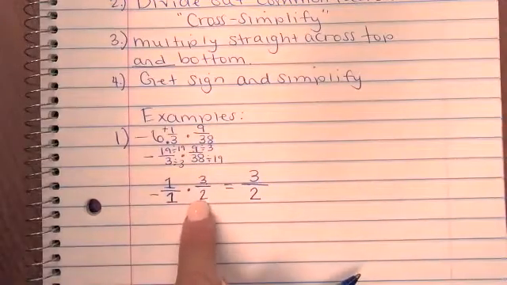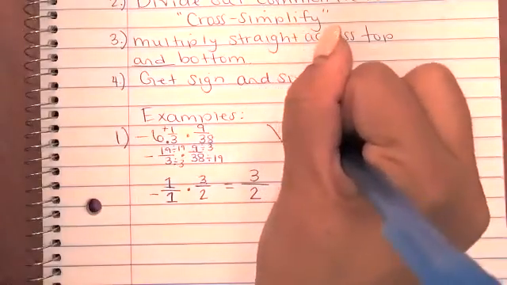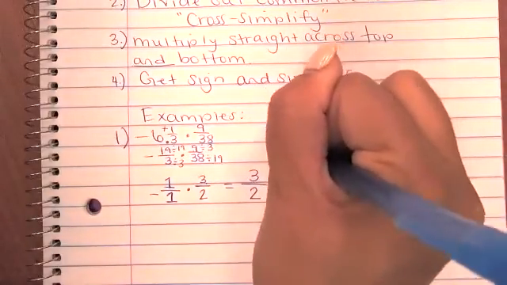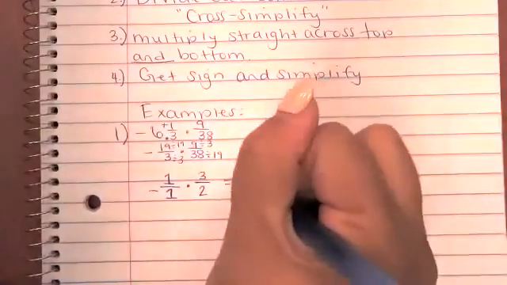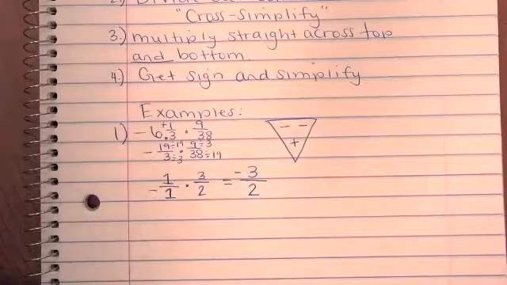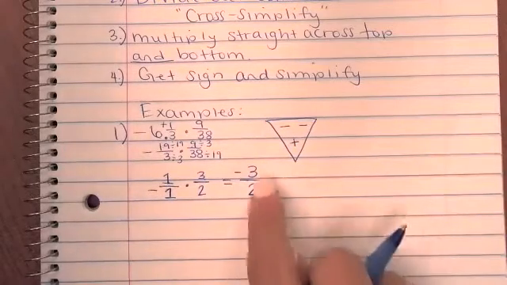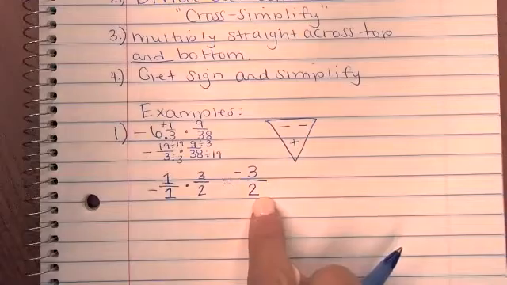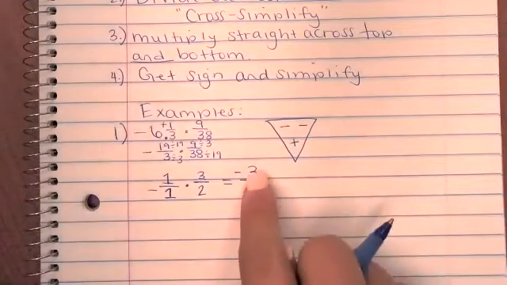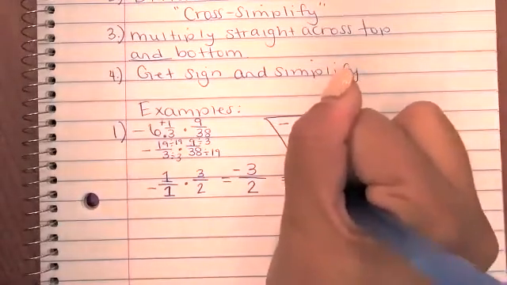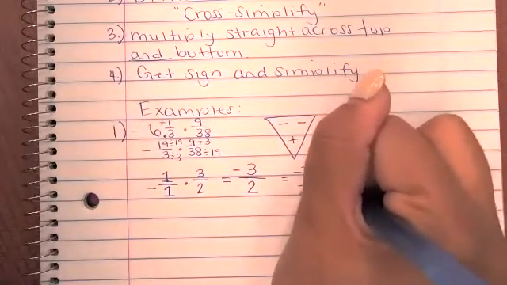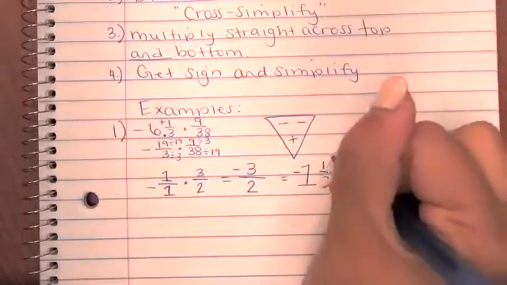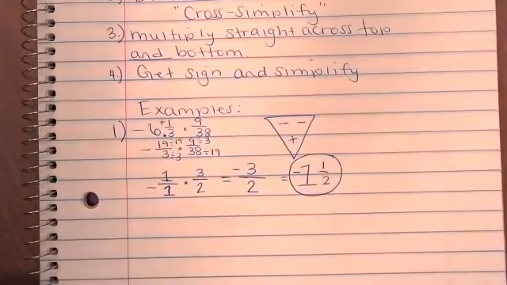It's a negative times a positive, so if you use Dorito Man, a negative times a positive is a negative. This should be -3/2, and we're going to simplify it. It's an improper fraction, so it can be turned to a mixed number. 2 goes into 3 one whole time with 1 left over. So that's our final answer, -1 1/2.